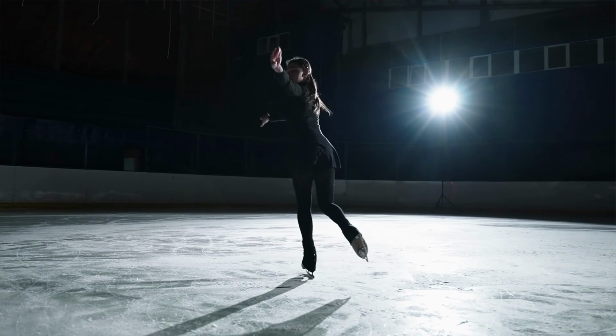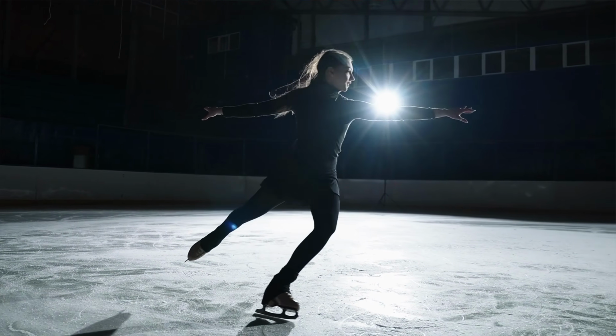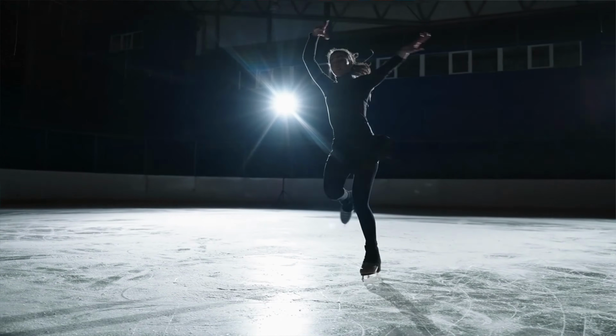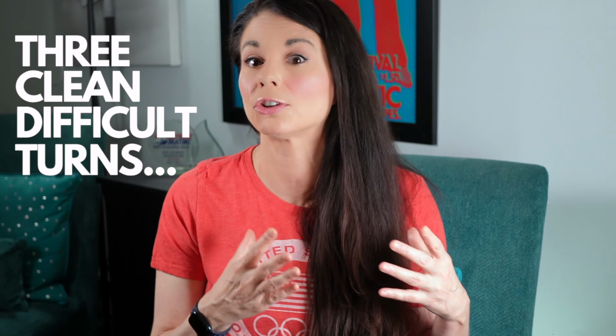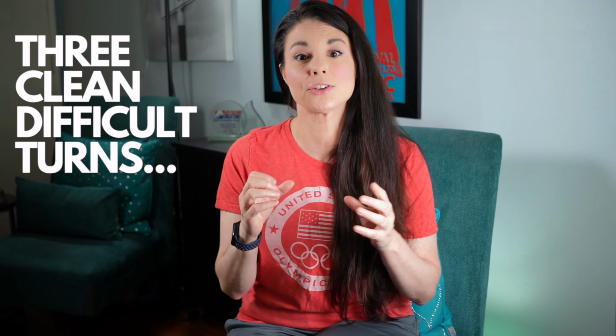Your free foot must not touch the ice between the turns. Each combination must be executed with continuous flow. You must have continuous flow within the sequence. That's important. It's not just doing 3 clean, difficult turns in a row. It's 3 clean, difficult turns in a row with continuous flow.